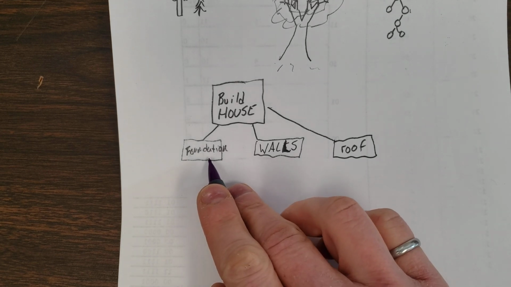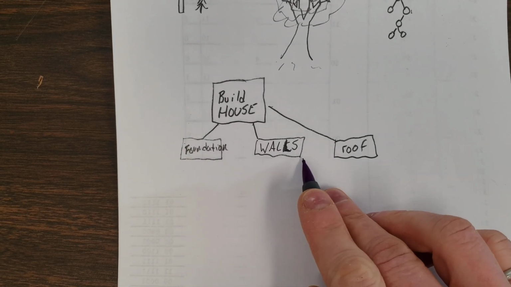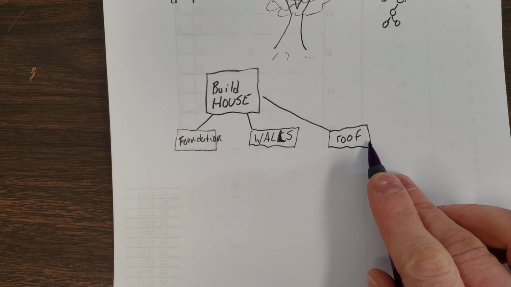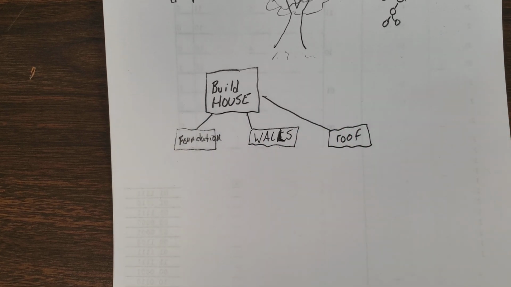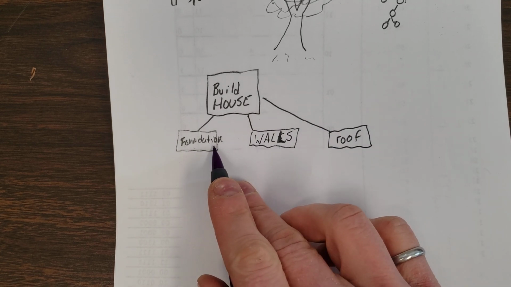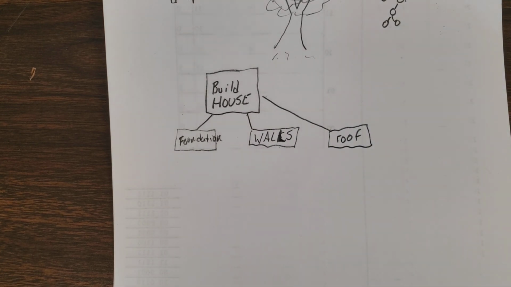As a matter of fact, you always have to have the foundation done before you can build the walls, which also means that the roof has to wait for the walls, which have to wait for the foundation. But we don't want to just say foundation as far as our work breakdown. We would want to be able to schedule that into smaller and smaller chunks.